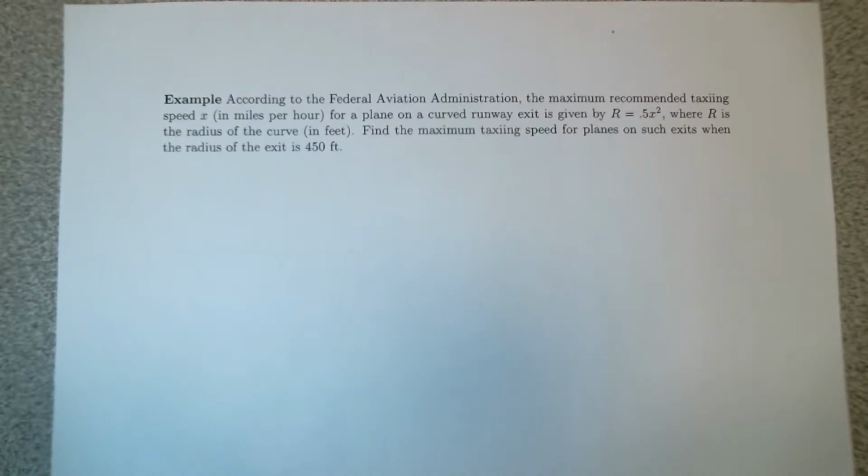When constructing runways for planes or roads for cars, there are regulations on how tight a curve can be for certain speed limits. So here's a great example of that. Here's what we're going to do. Whenever you're reading a problem like this, you need to identify what's being asked of you.